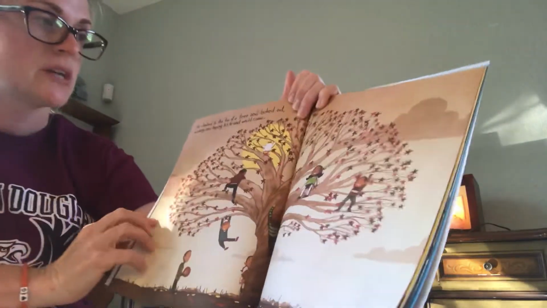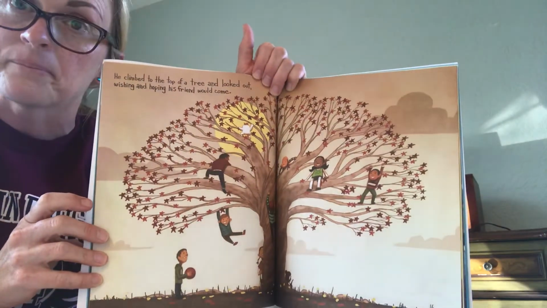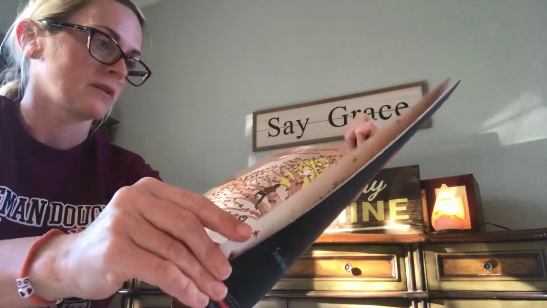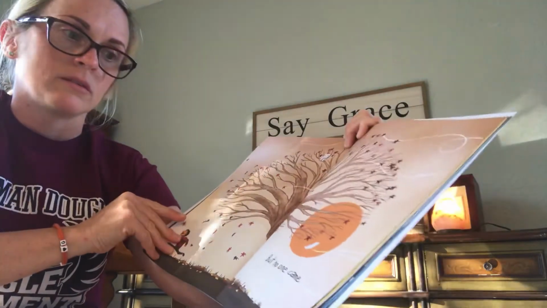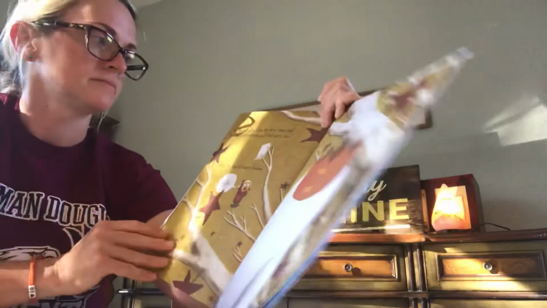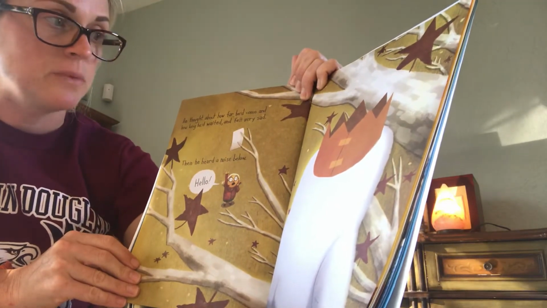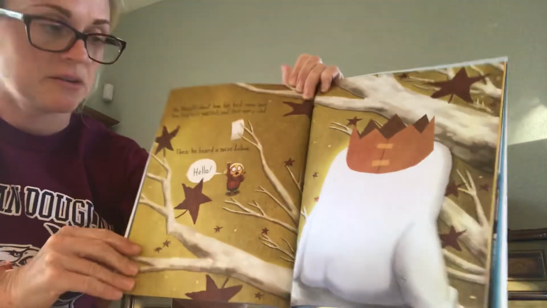He climbed to the top of a tree and looked out, wishing and hoping his friend would come. But no one came. He thought about how far he'd come and how long he'd waited and felt very sad.